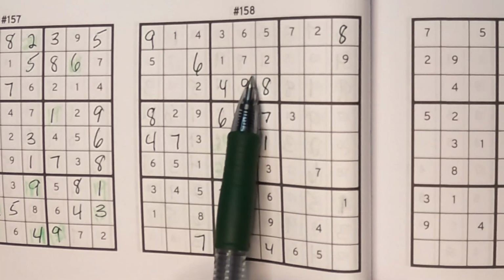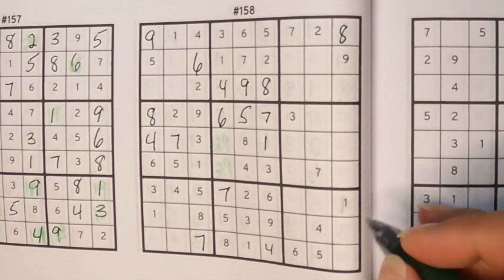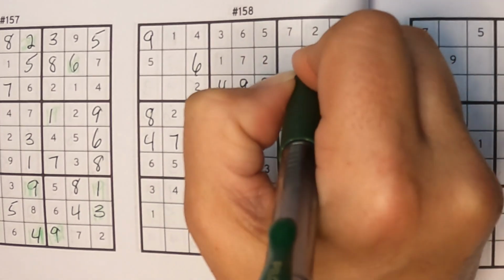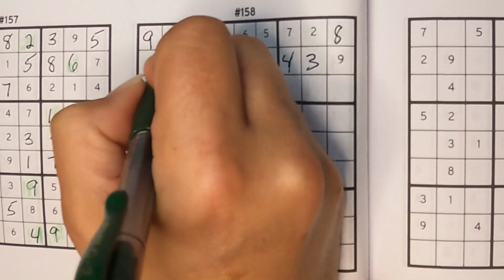For this row, we're missing 3, 4, and 8. We've got a 4 here and the 8 here, so this is our 3. That 8 makes this our 4, 8.